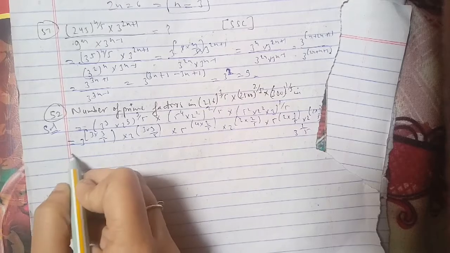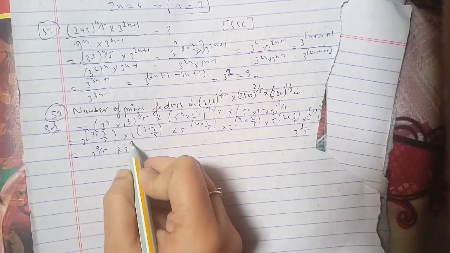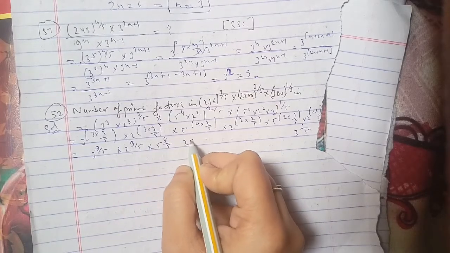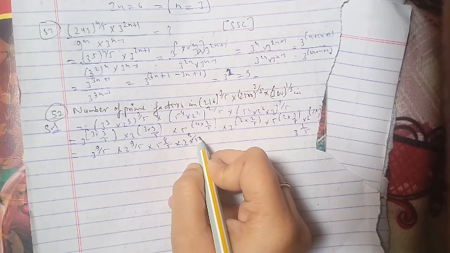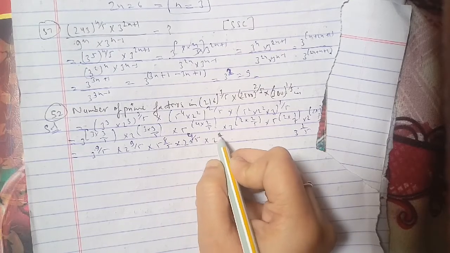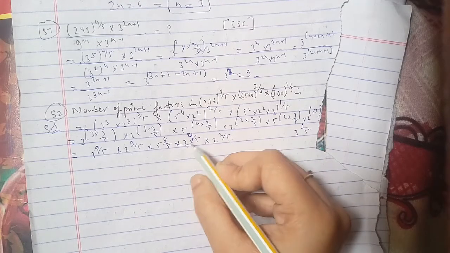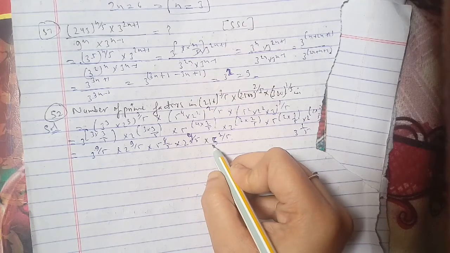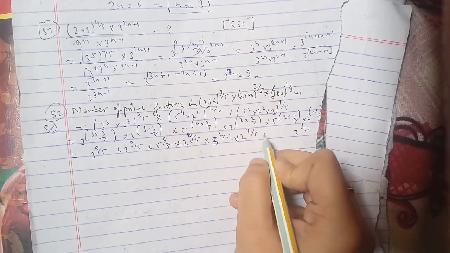For the next we have 3^(9/5) into 2^(9/5) into 5^(8/5), 2^(4/5), then 2^(2/5), and then 3^(1/5).